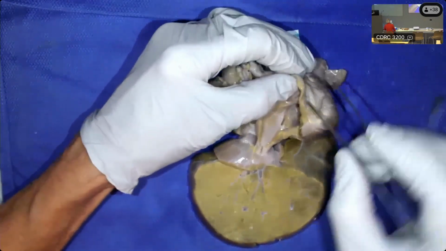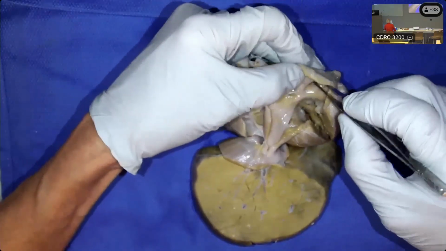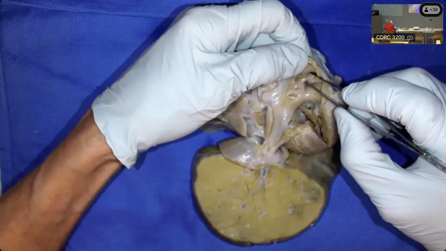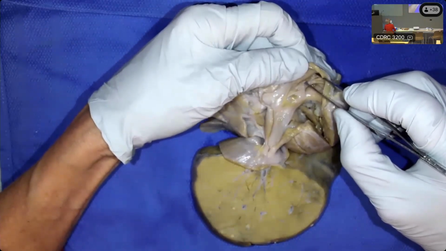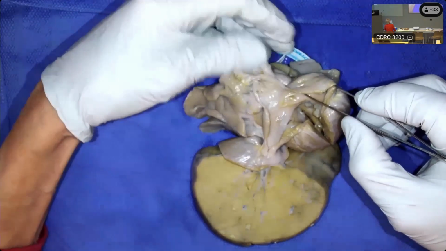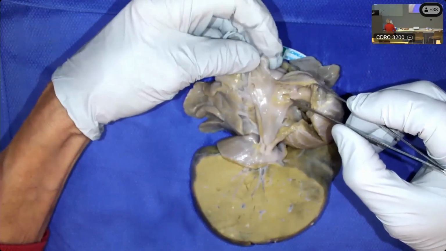When we look inside of this appendage, there is the narrow junction. The pectinate muscles are pretty much confined to the appendage. There is no terminal crest associated with this appendage.